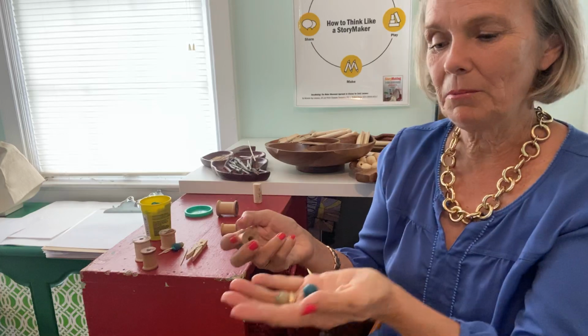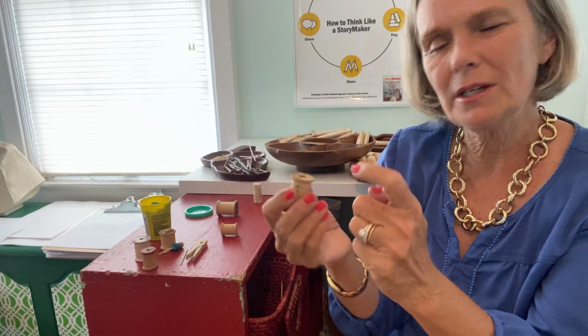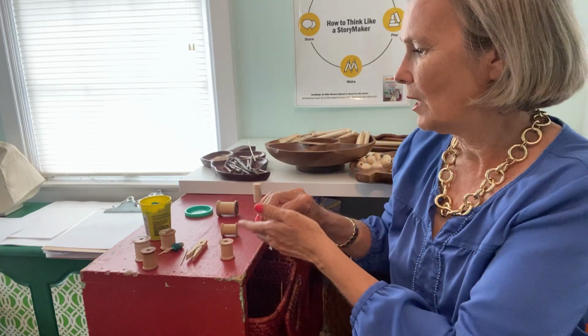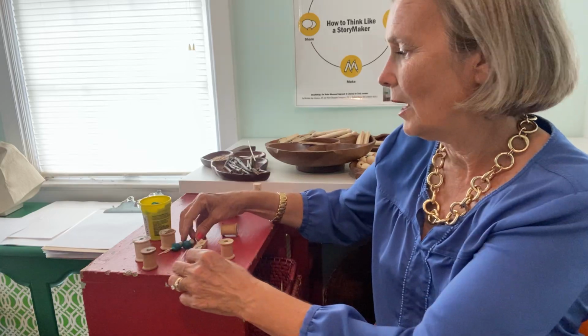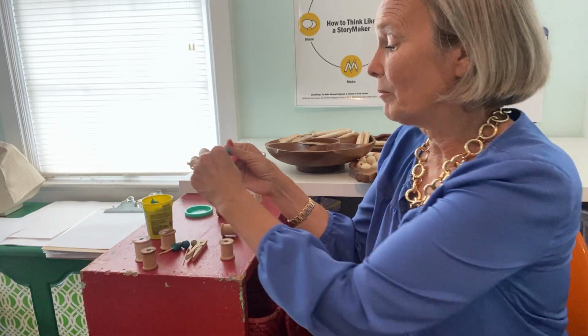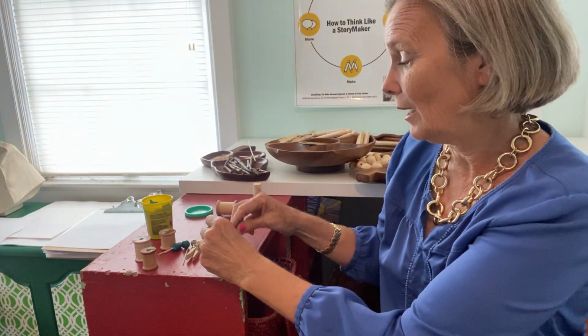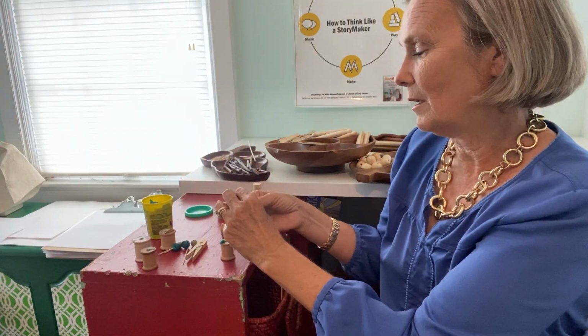Now, yesterday we played with wooden beads and they were spheres, but today is the first time I've played with something that's a circle. So I'm trying to think of what thing could be a circle. How about a birthday cake? How about, this is my character's birthday party. Oh, this is gonna be fun. So my character, let me think of a name for my character.